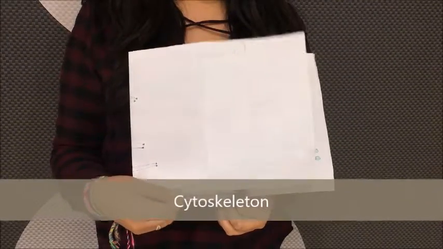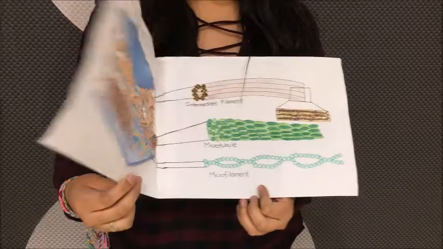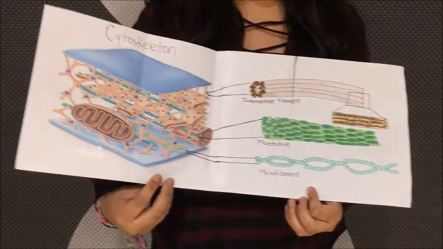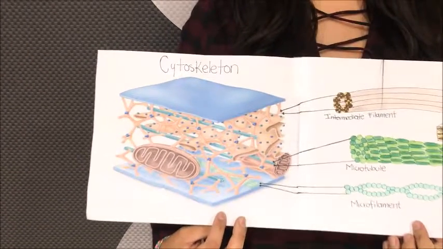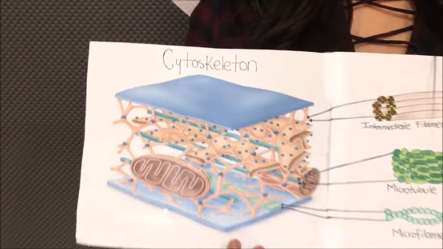The cytoskeleton is a network of fibers extending throughout the cytoplasm. It gives support to the cell and maintains its shape. It contains microtubules, microfilaments, and intermediate filaments.